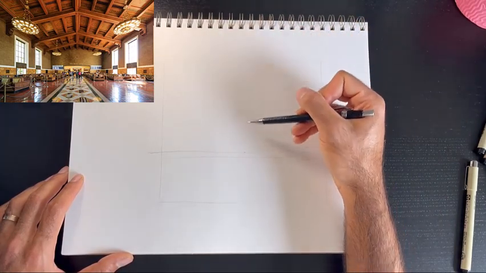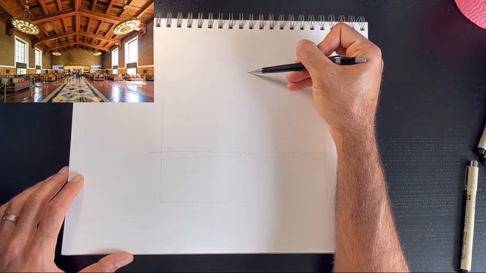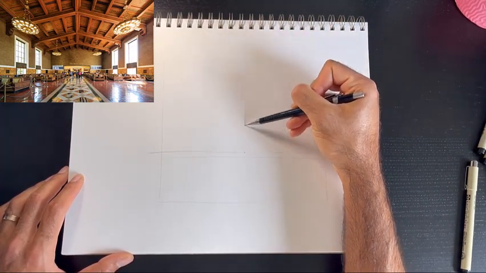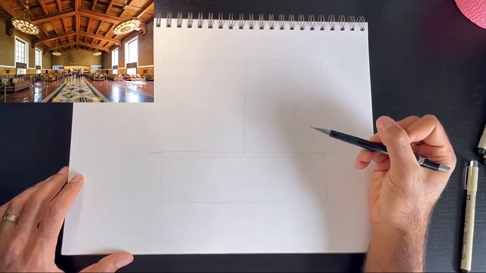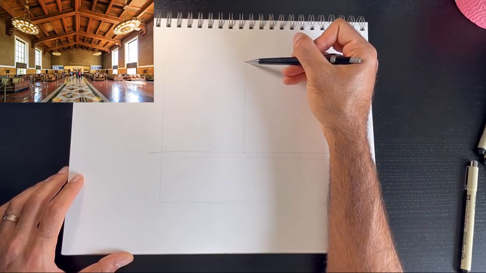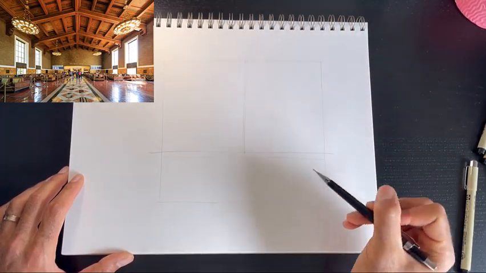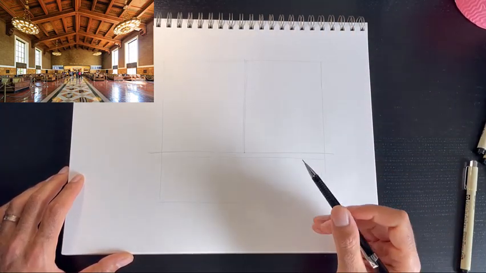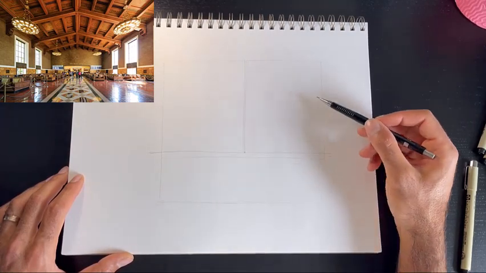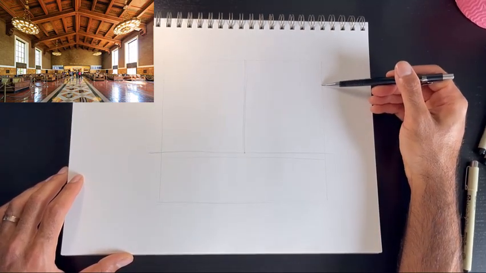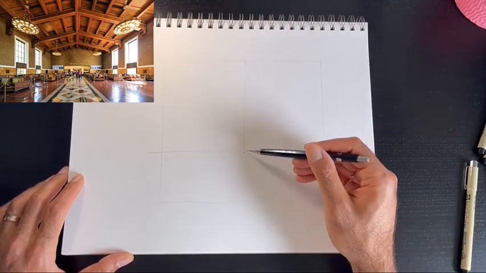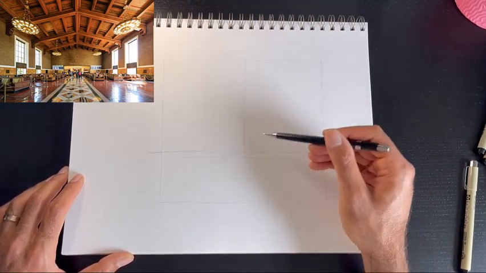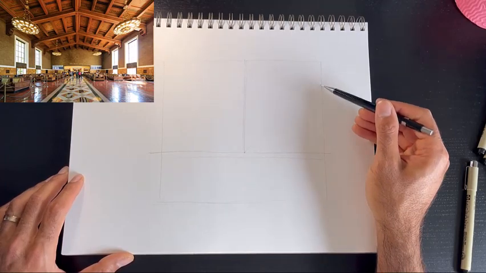So we can start with the vertical line of the ridge beam that runs down the middle of the library. So that's there. Going off to the sides, and this is just below the top of this view, we're going to have a line that creates the top of the wall.